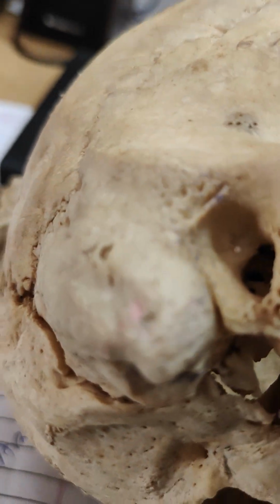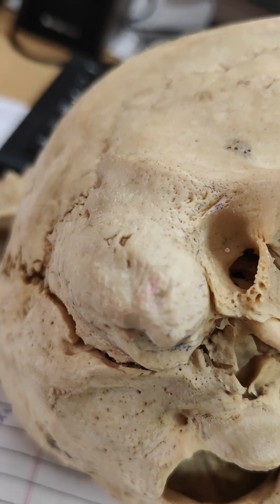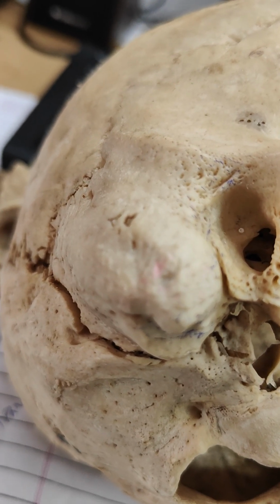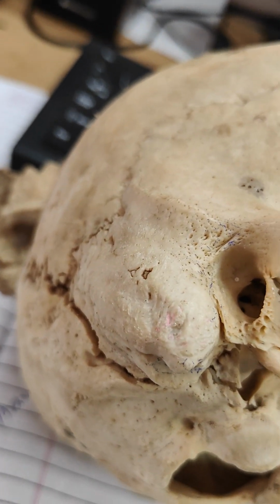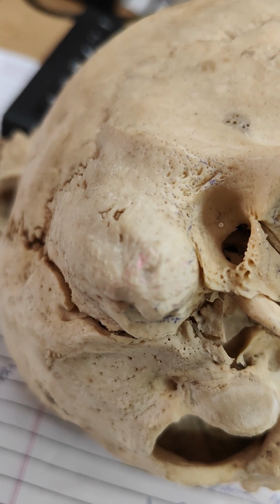This mastoid bone has its own air cell system inside. From the mastoid antrum, there is invagination into the bone, forming different small air pockets. Those are called the mastoid air cell system. We'll see them in the next video.